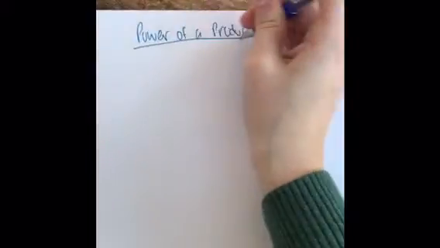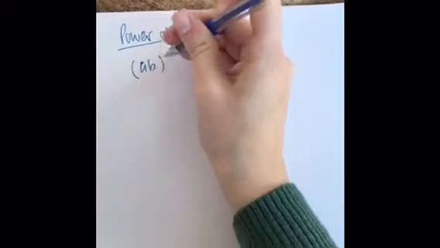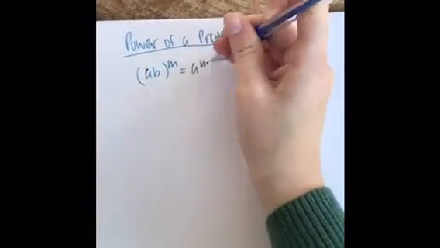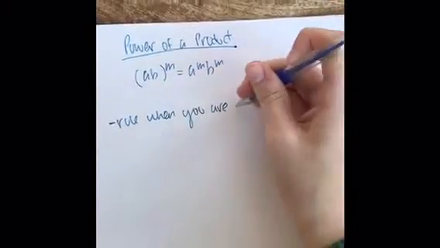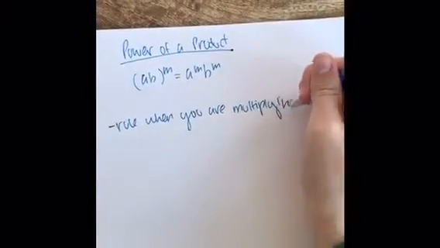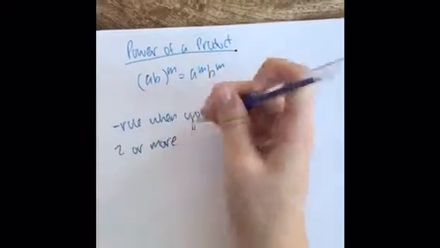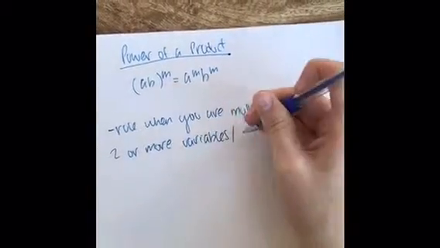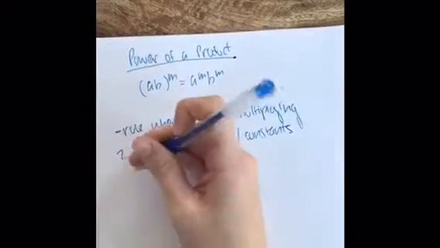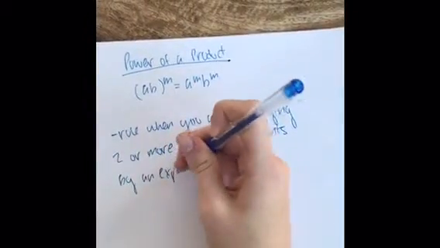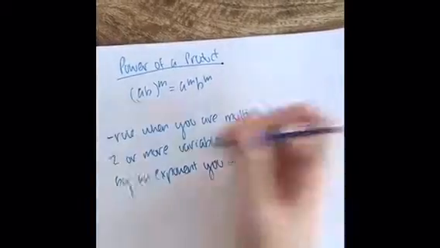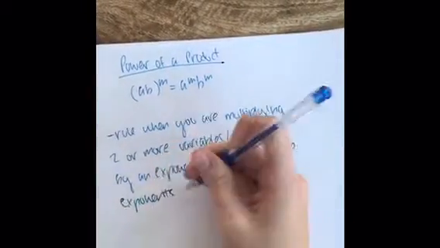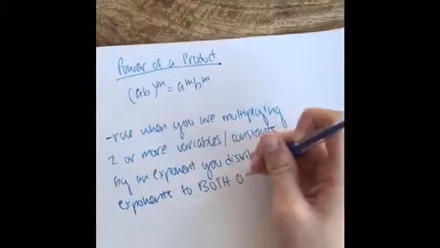The next rule we will be discussing is called the power of a product. And this is represented by the rule ab to the exponent m equals a to the m times b to the m. So this is the rule when you are multiplying two or more variables or constants. I know in the rule it's represented by variables, but they can also be numbers, which is a special case, by an exponent, which in this case is represented by the m. You distribute the exponent to both of the terms and you end up with a result where both of the terms have exponents.